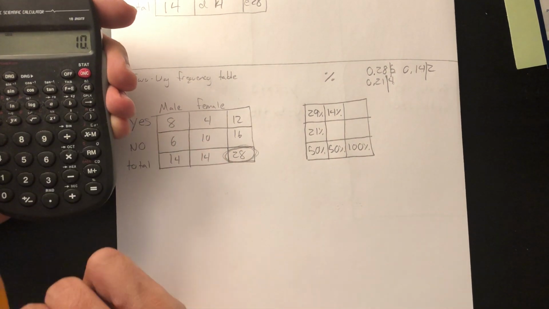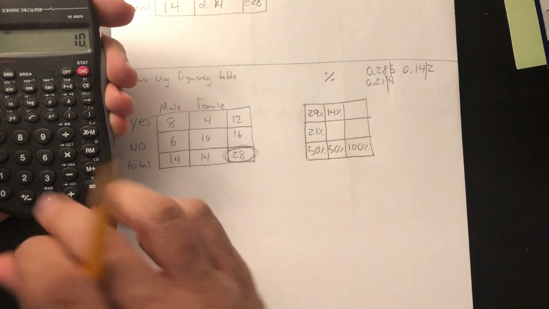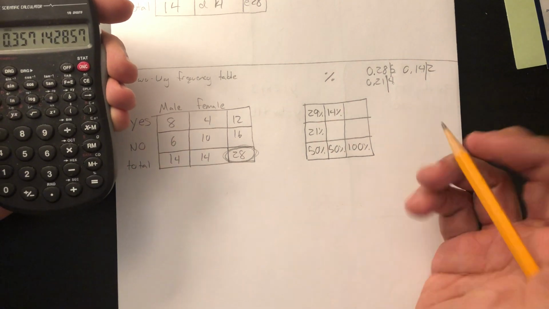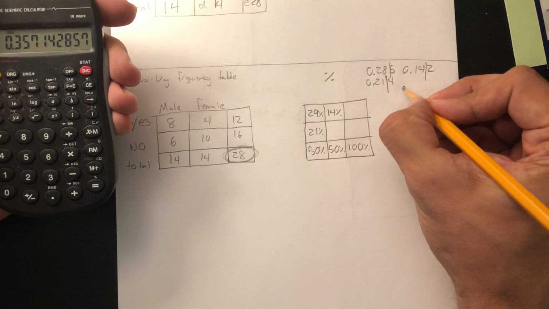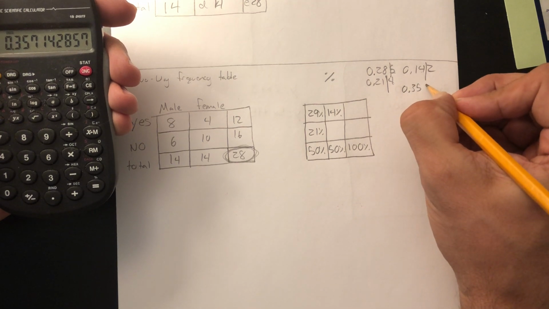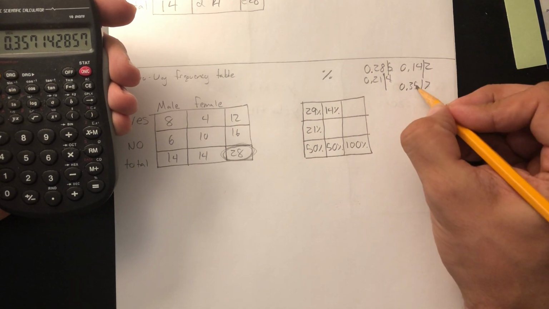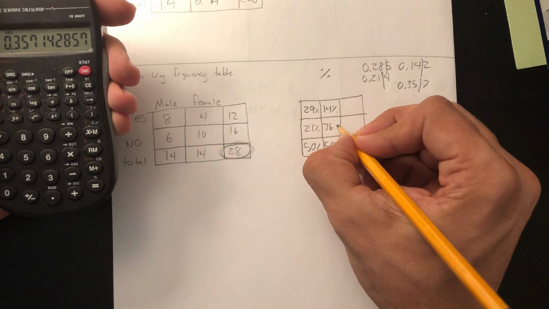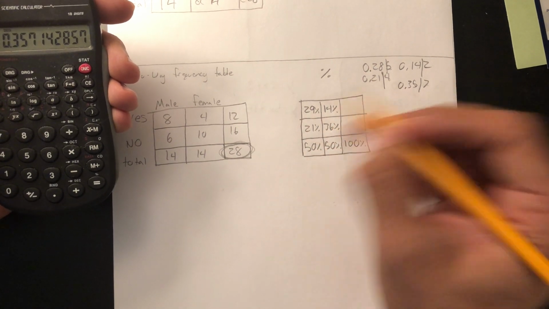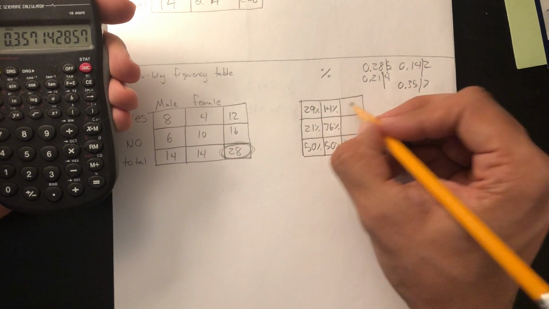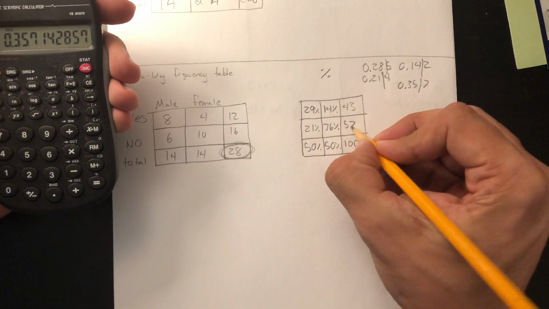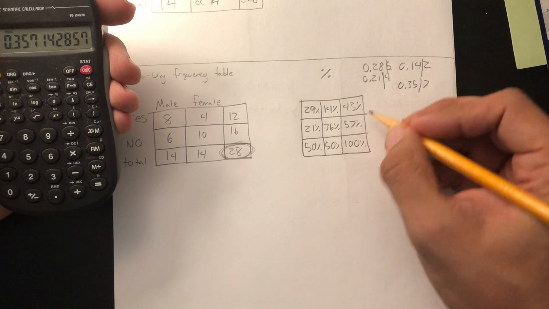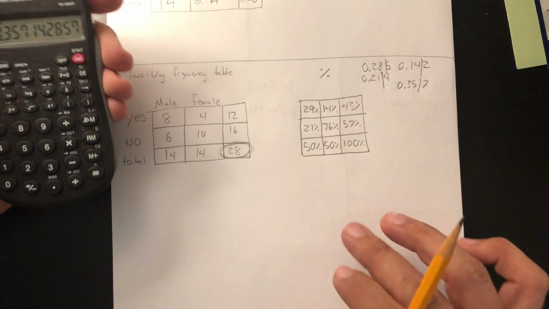10 divided by 28 equals 0.35, and then there's a 7 here. The 7 will round this up, so this is going to be 36%. Okay? And you can check my work on the other ones, but this is going to make 43%, and this is going to make 57%, and there's your total. And then you're done. Okay?